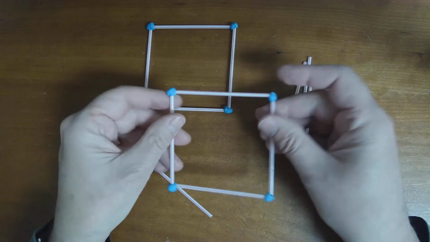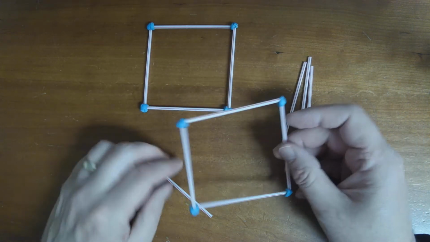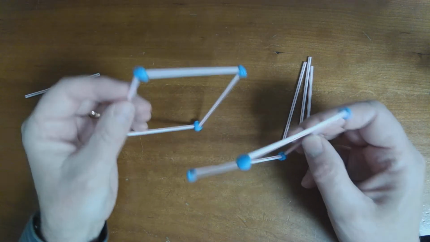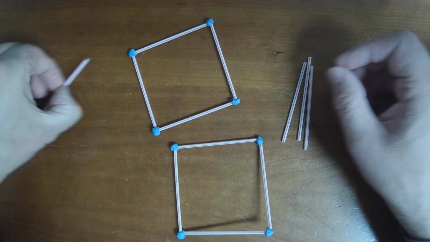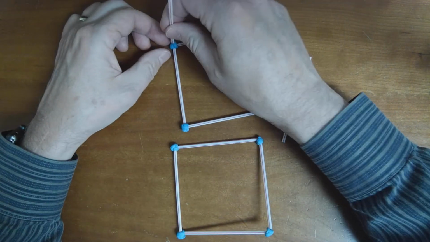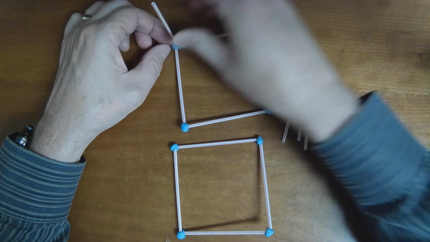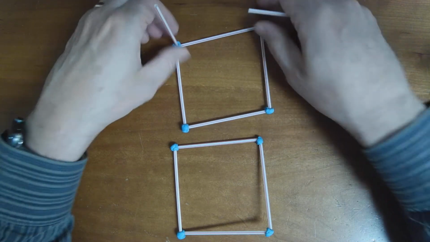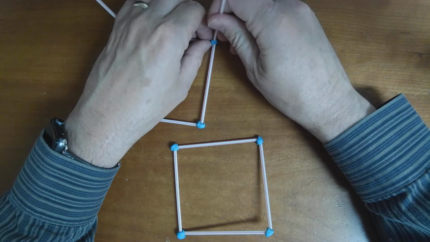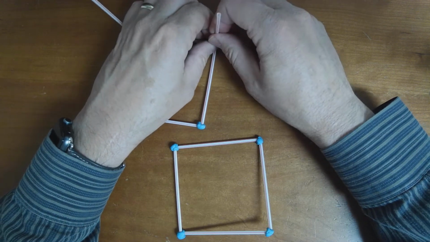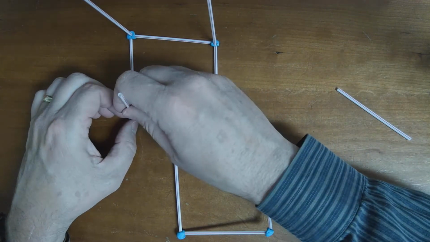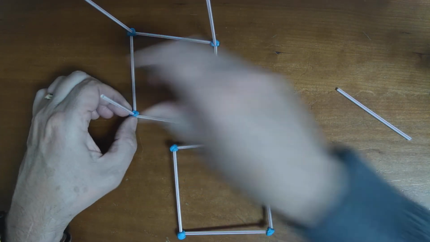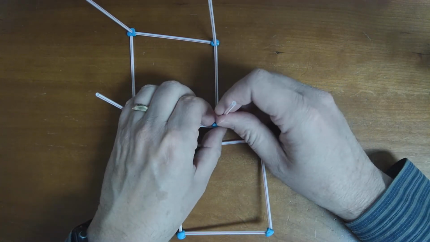Okay, bam. Now I've created a second square. Now I have 2 squares. Now, how am I going to make this to be a cube? Well, I'm going to take these guys and I'm going to stick them right into the clay so that they stick up. That's pretty smart. Pretty cool.